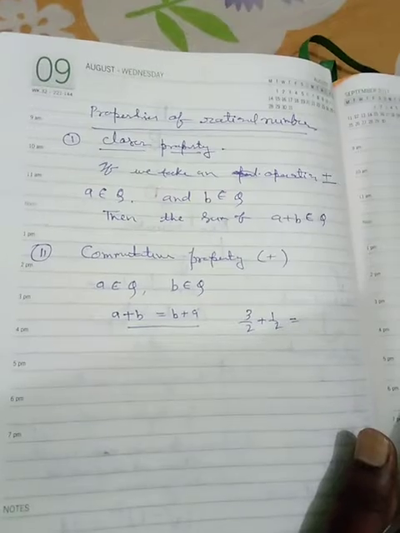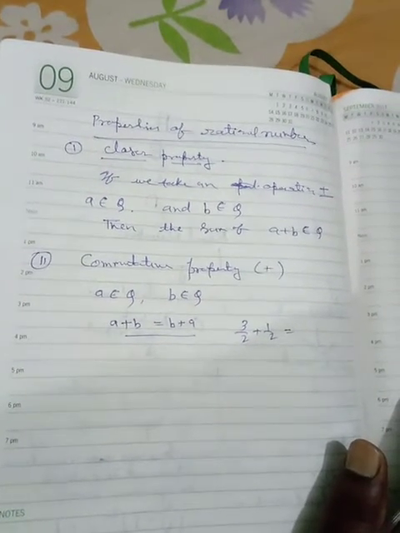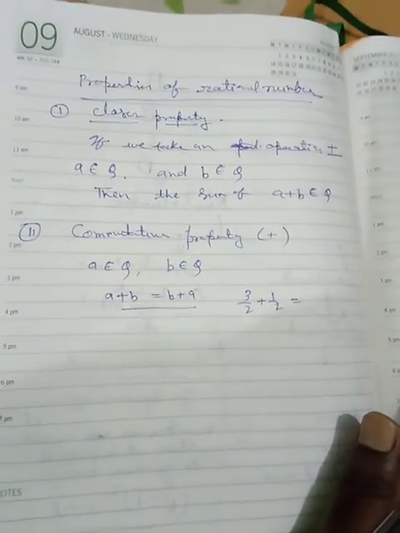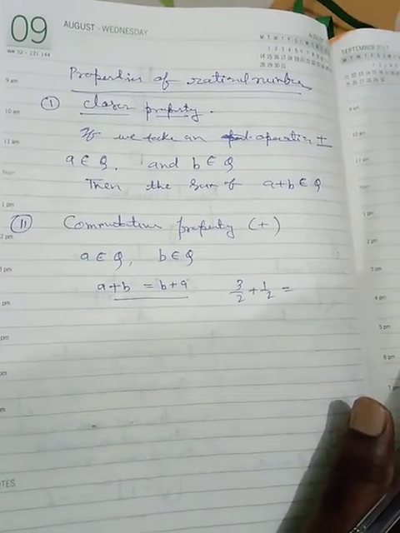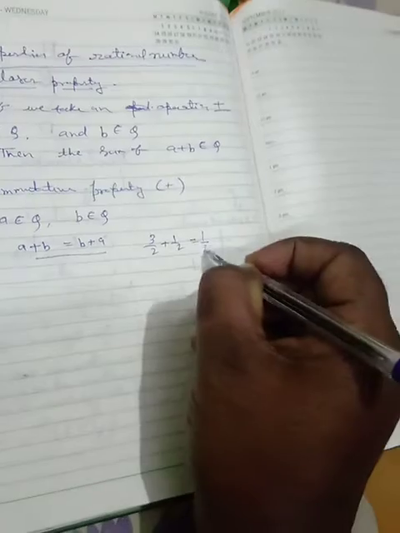Similarly, there is the second property, commutative property. Commutative property means, let us suppose that A is a rational number, B is also a rational number, then A plus B is equal to B plus A. It means 3 by 2 plus 1 by 2 is equal to 1 by 2 plus 3 by 2.